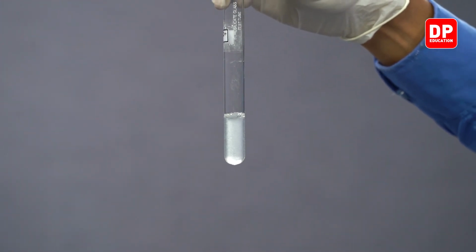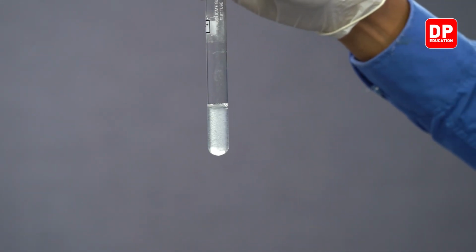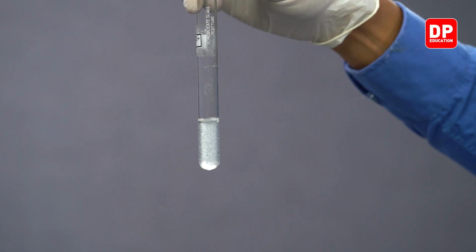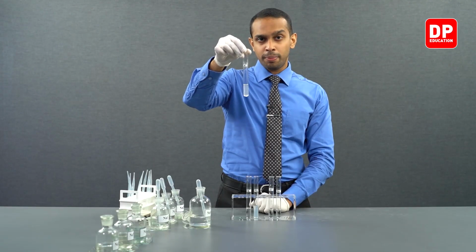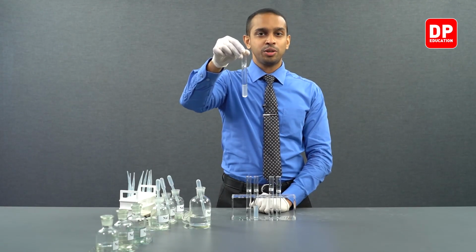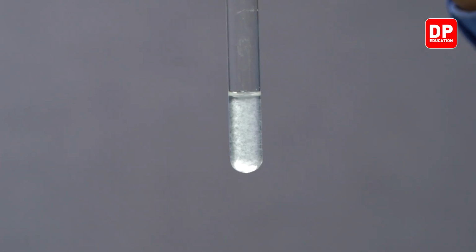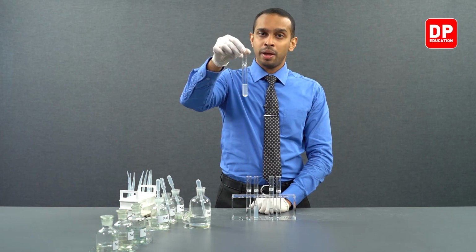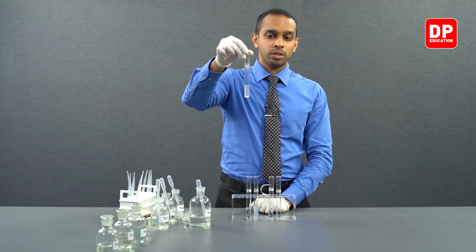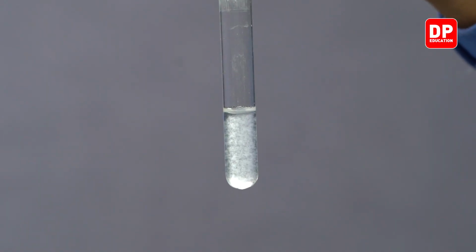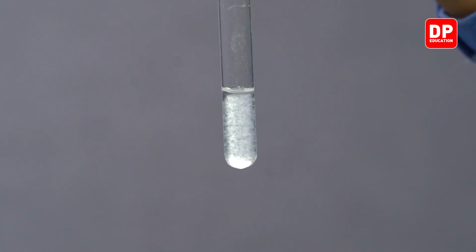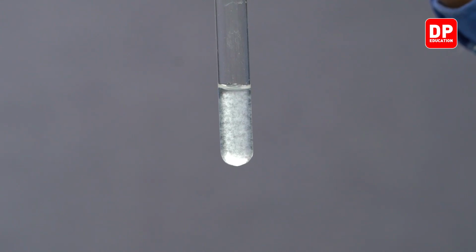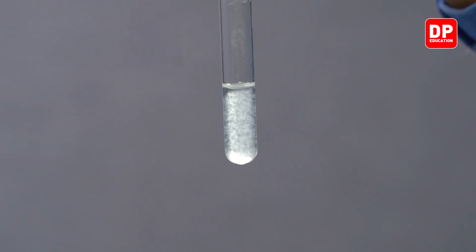you can see now the solution becomes cloudy as the precipitate gets dispersed throughout the aqueous medium that we have here. So again, keep in mind the calcium hydroxide precipitate that is formed here is not completely insoluble in water but sparingly soluble in water. Sparingly soluble means a small amount of the calcium hydroxide that is formed actually dissolves in water, but the majority of it remains as a precipitate.